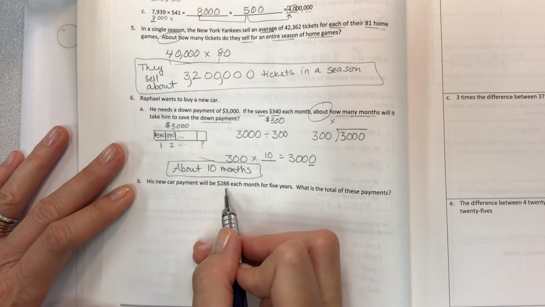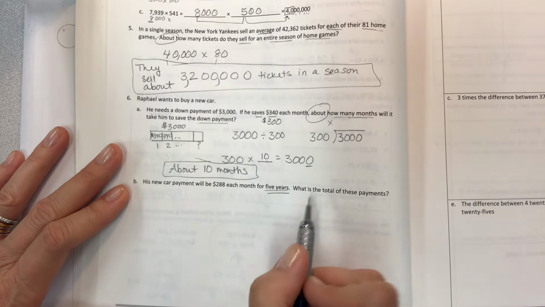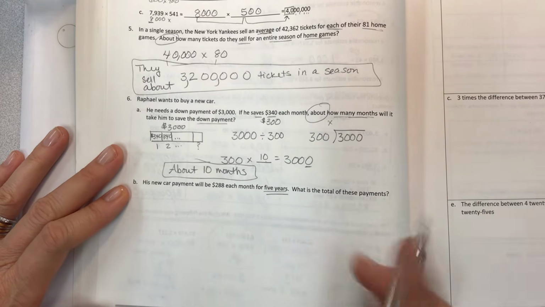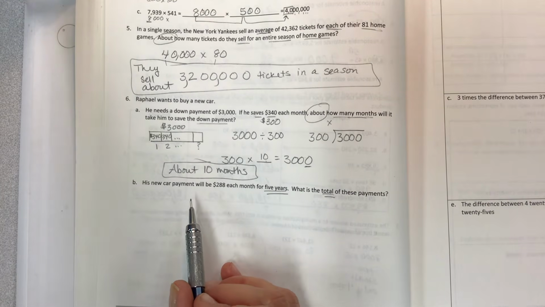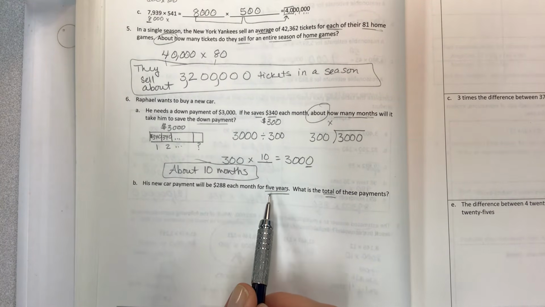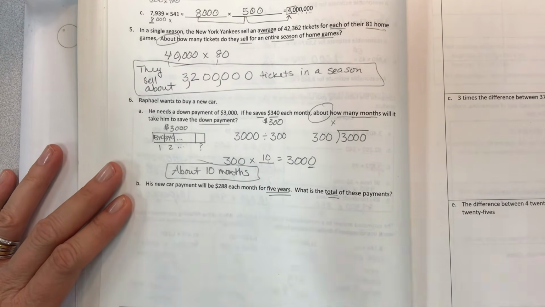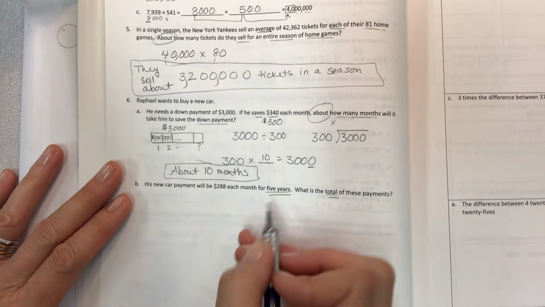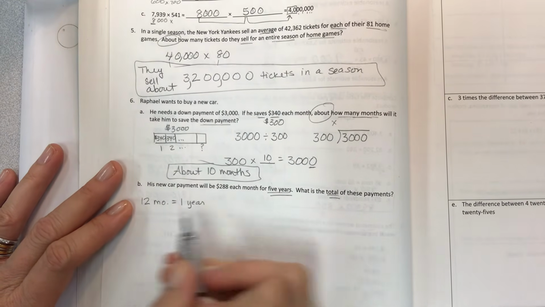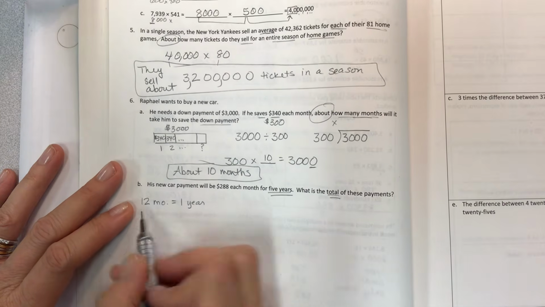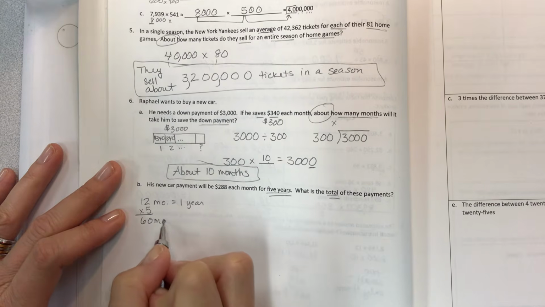His new car payment will be $288 each month for 5 years. That's actually pretty cheap. So what is the total of these payments? All right, so what's the total? And we've got the $288 each month for 5 years. How many months is 5 years? We have to start out by figuring that out. How many months are in a year? That's one of those hidden questions that you have to know. There are 12 months in a year. And so we've got to do the 5 years. So it's 12 months times 5 to get 60 months.